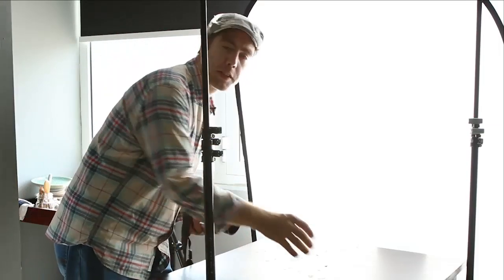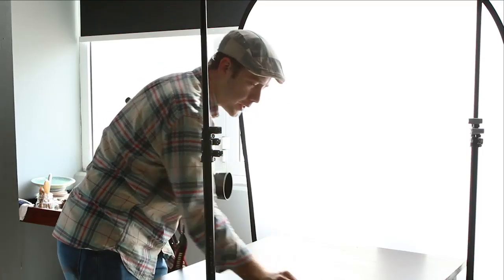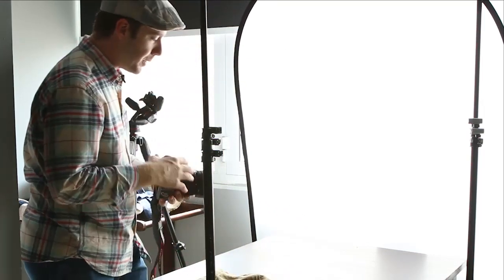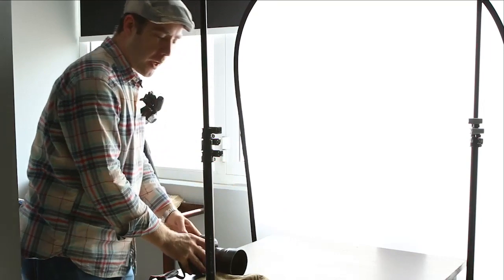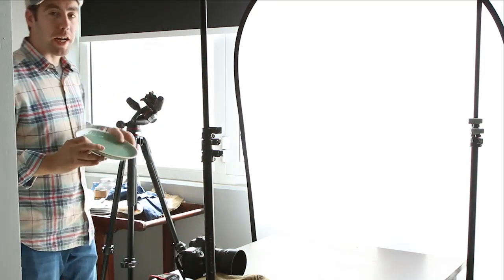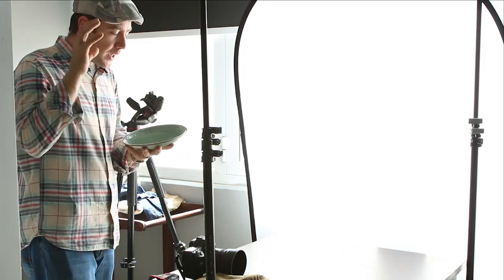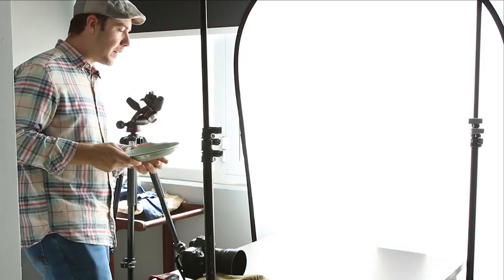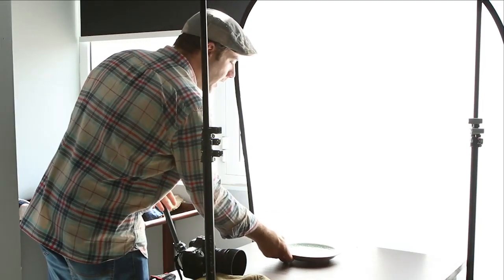All right, so I'm going to finish cleaning off this table here and prepare for our next shot. The first thing I'll do is put that stand in so we can set up the camera and get all our composition done. So I'm going to grab that plate that I want to use. It's a kind of green plate, and I think the brown color of the cinnamon roll will really pop off of this color on the plate, so that'll look really great.